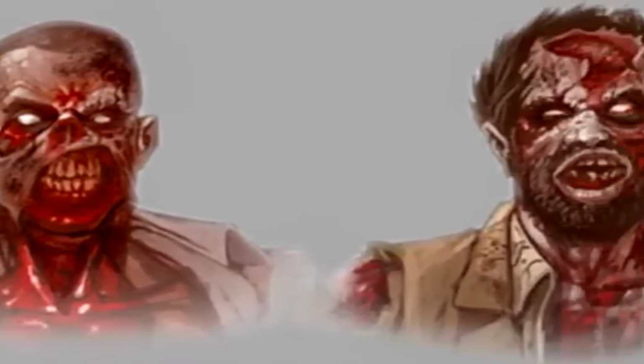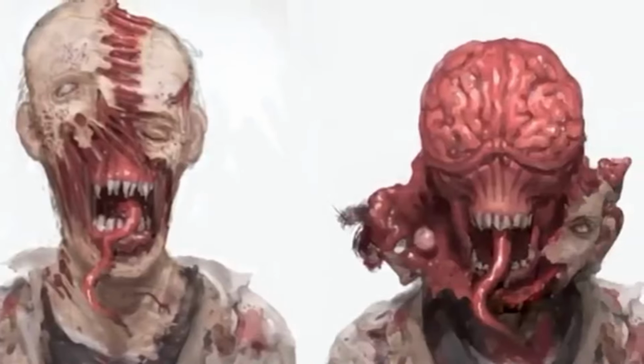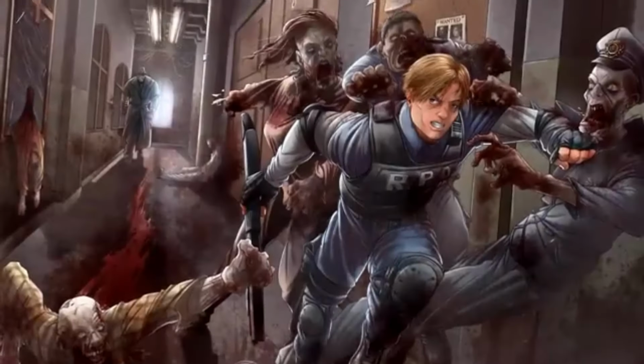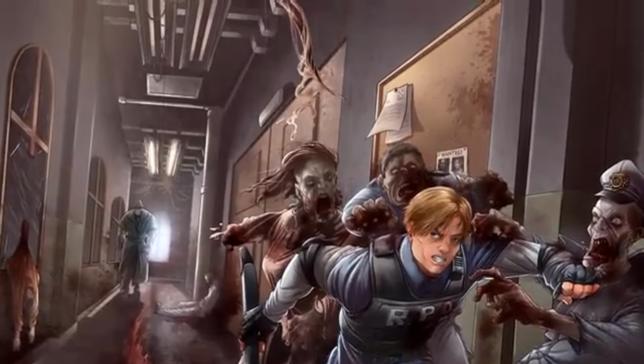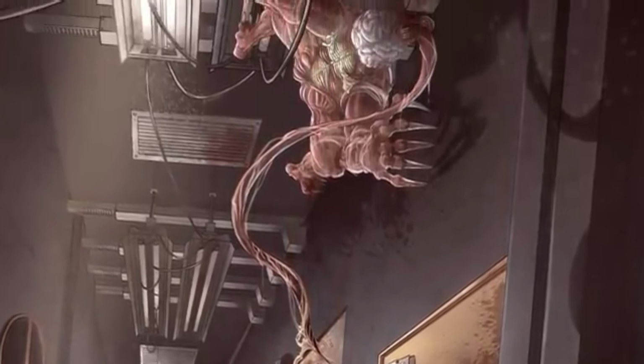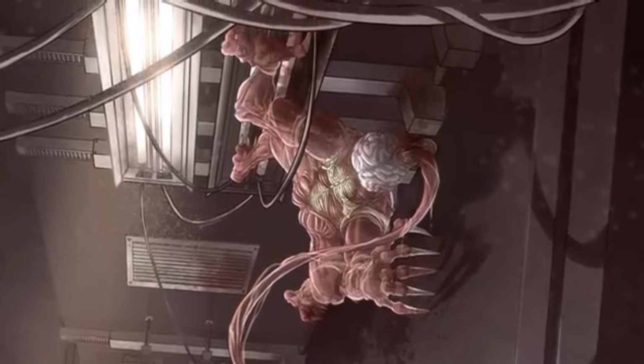Phase 1, initial infection. The subject loses their cognitive functions and becomes a zombie, seeking human flesh to feed on. Phase 2, progressive mutation. If the zombie survives long enough and remains exposed to the T-virus, they begin to develop additional characteristics such as increased muscle mass and greater aggression. Phase 3, transformation into licker.